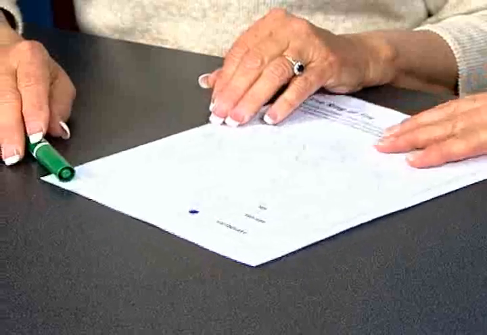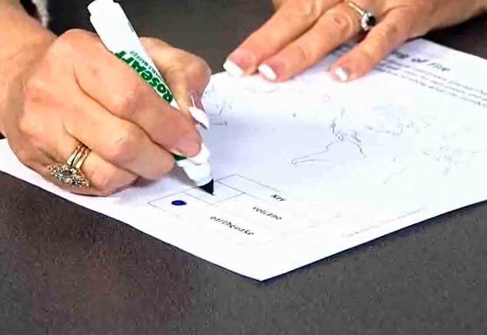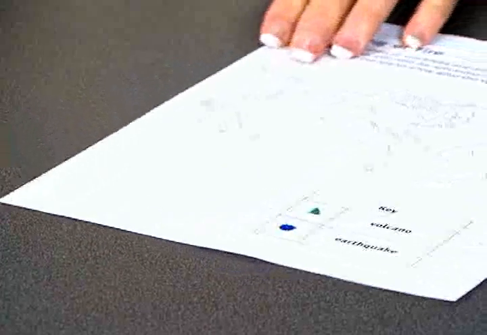Johanna, let's see if we can try plotting a few of these locations on your map. We need to finish our key. I see you've already chosen the blue circle for earthquake. What do you think you want to use for volcano? Oh, we're going to use a triangle, and you're going to use green.